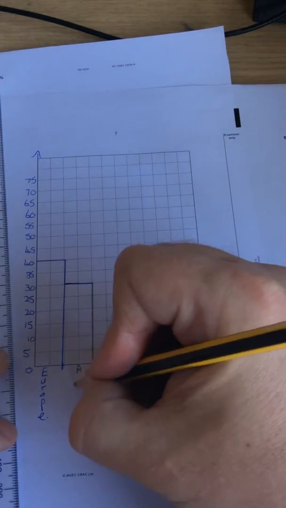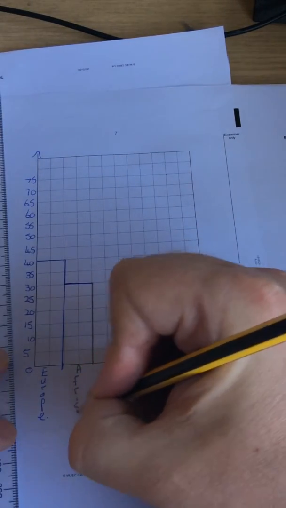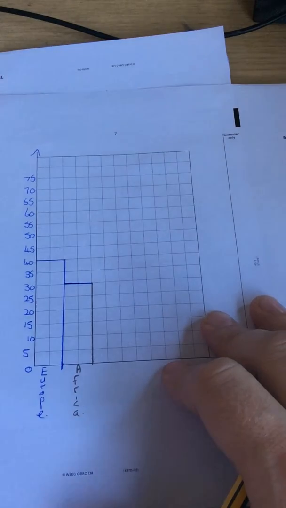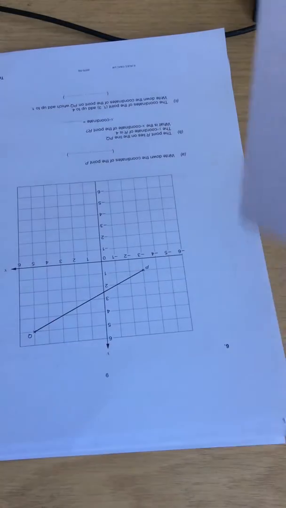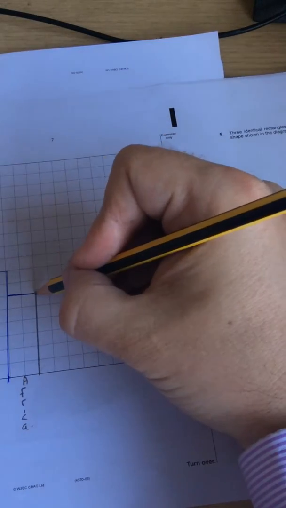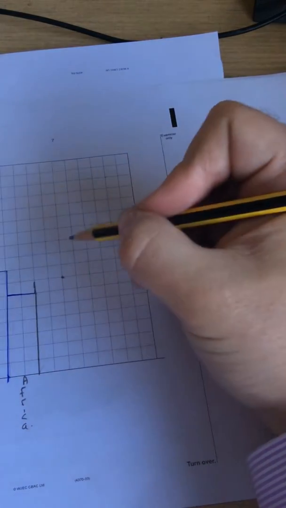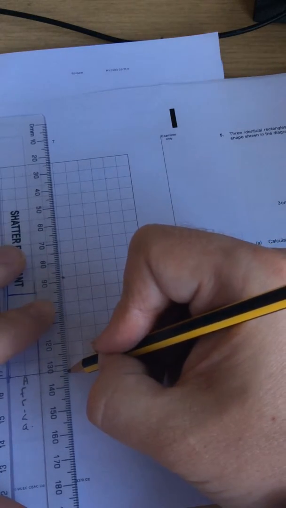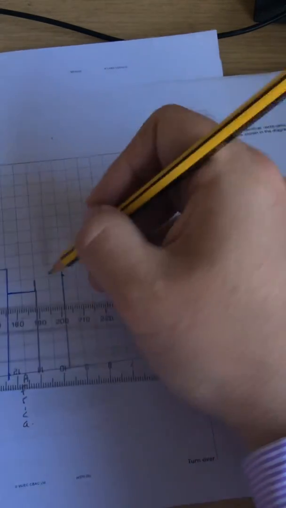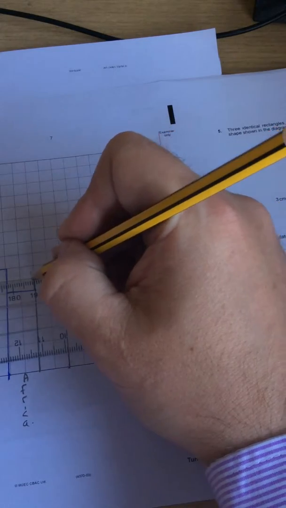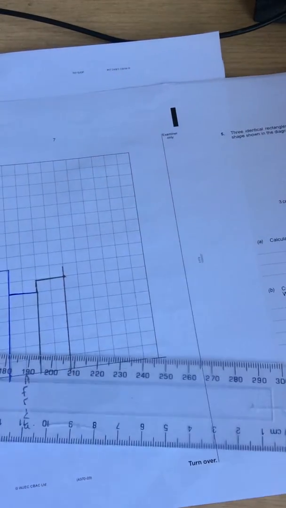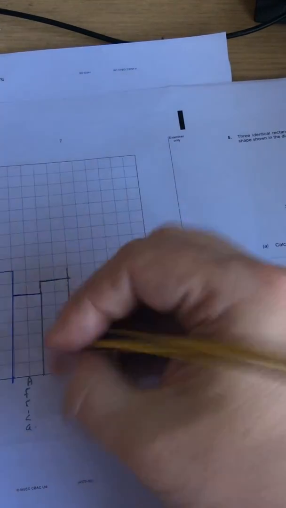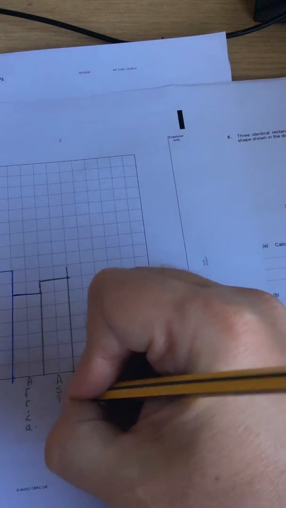I can write on that one, Africa. Going across the next one, Asia is 35. So 30, 35, so it's going to be 30 to 35. I'm going to draw my line straight down. Oops, I've gone a little bit up above there. So I'm going to represent 35. And that one is going to be Asia.